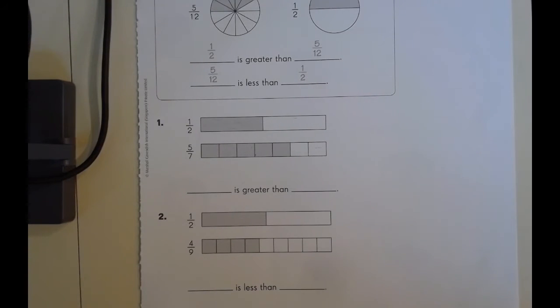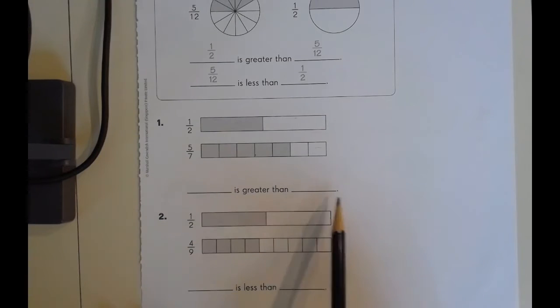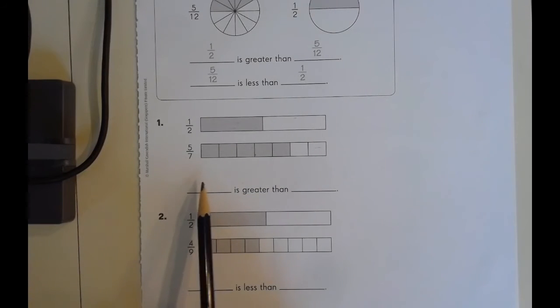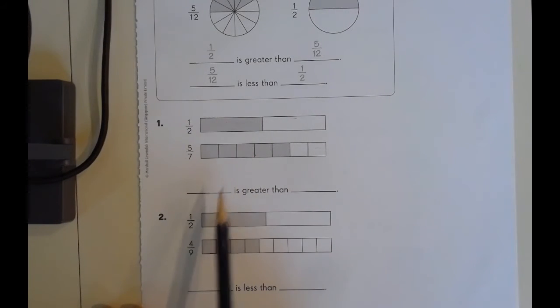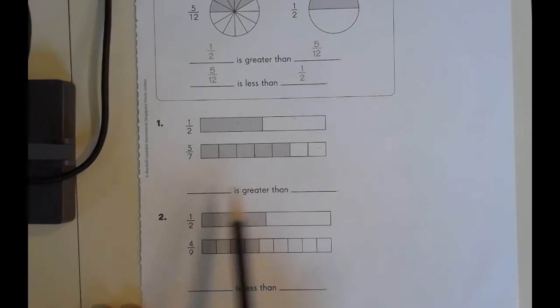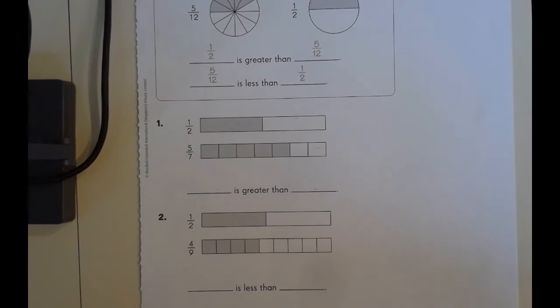I want you, before we do this one even together, to write down on your paper what you think the answer is going to be, and then you can check to see if you're correct. So which fraction do you think is greater? Whichever one you think is greater, you're going to write on this line, and the one that you think is less, you'll write here, because then it'll be blank is greater than blank. So go ahead and compare these two, and write the fraction that you think is greater here, and the one that's less on this line. I'll give you a minute to try that.